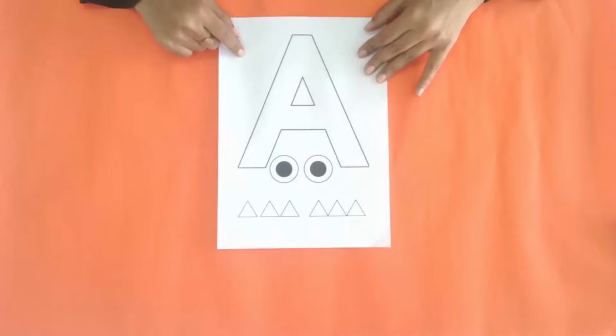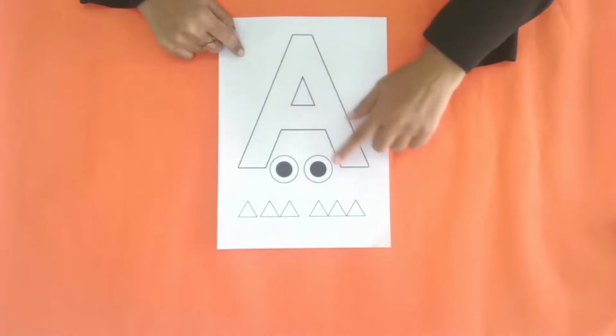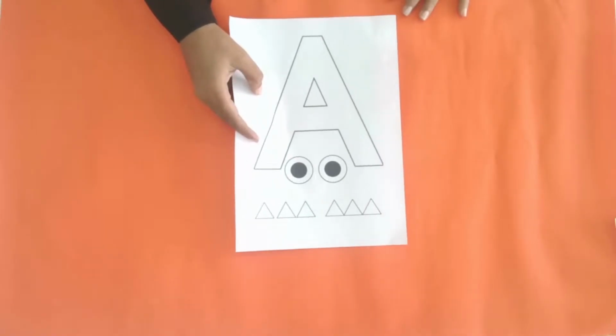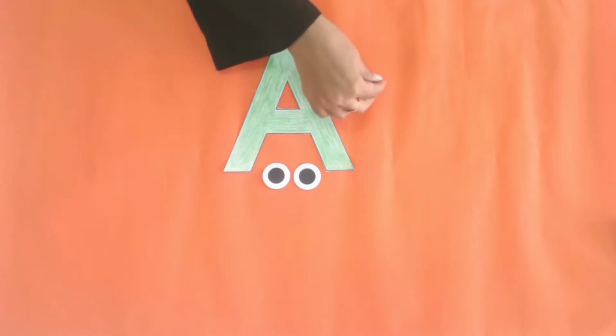And what we need to do? We need to cut eyes, teeth and capital letter A. And I have already done. You can see here this one, capital letter A, and here we have 2 eyes. Yes, and here we have teeth.